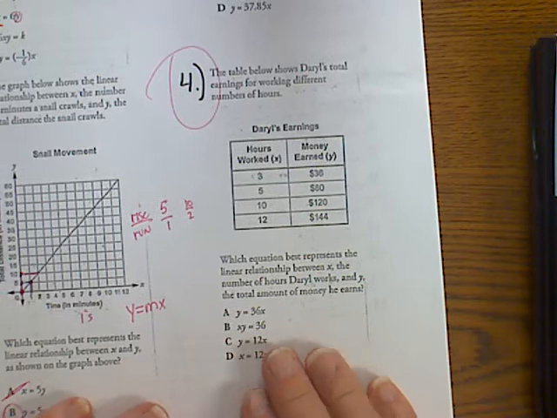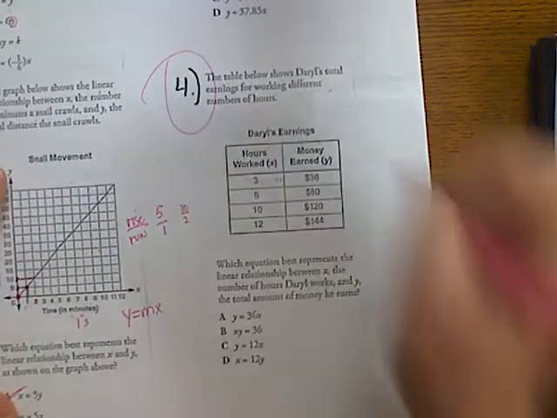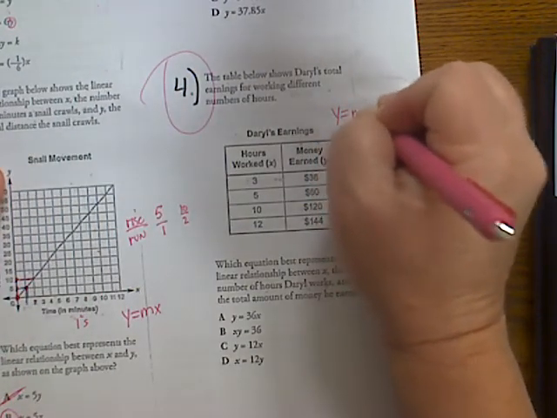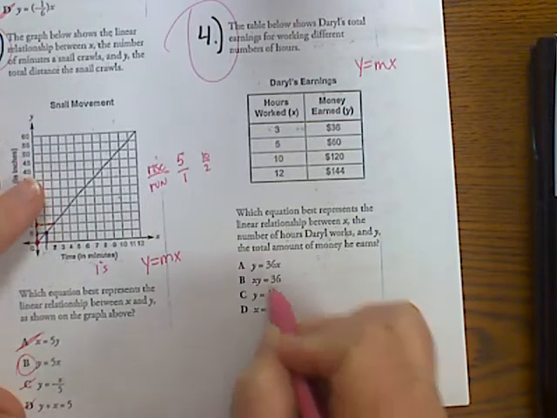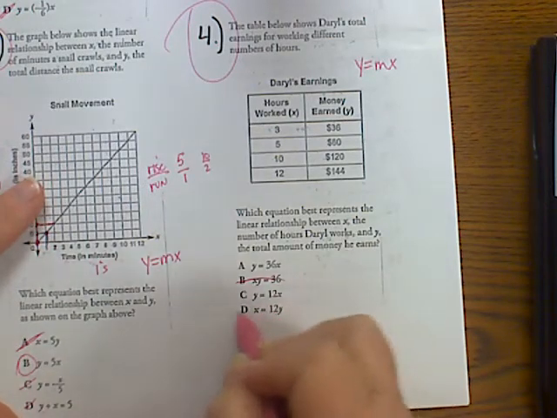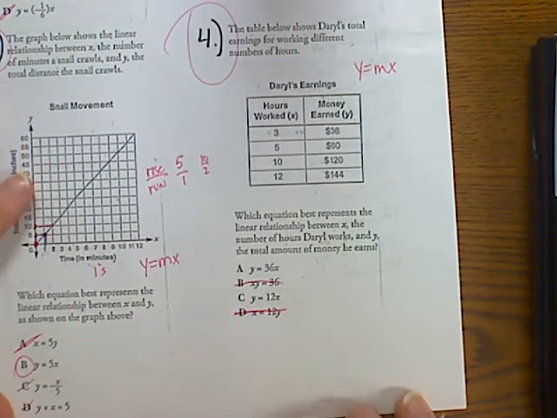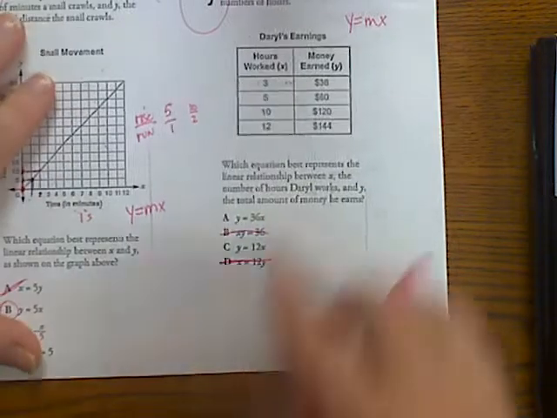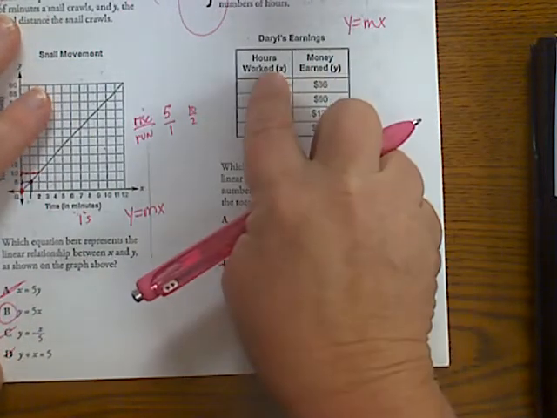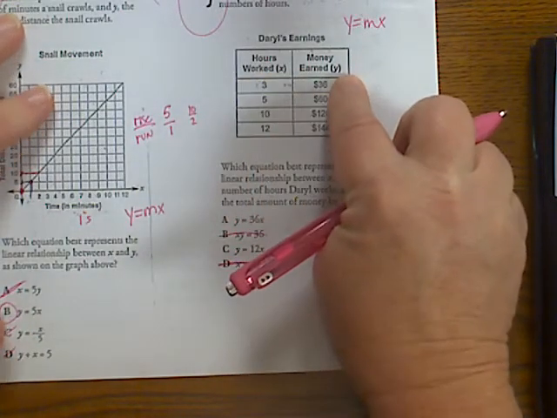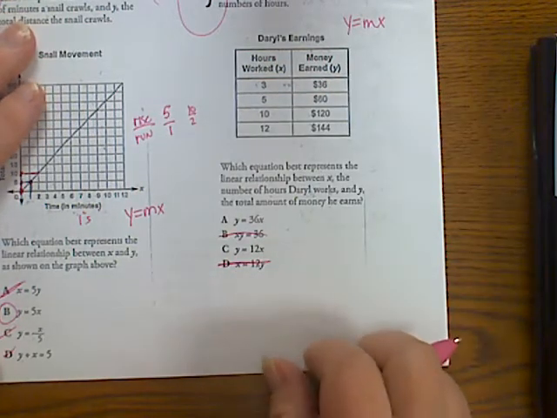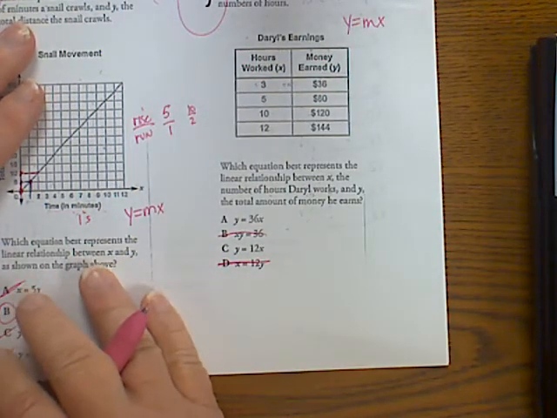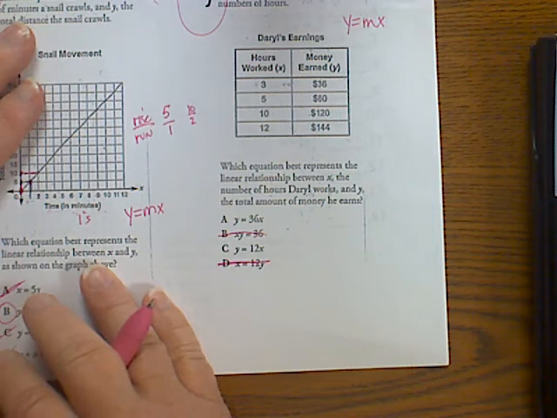Now I have a table. Remember, you're trying to fill in y equals mx. Well, I can come down here and knock out b, and I can knock out d, so I've only got 2 choices, okay? Hours worked, money earned. X's are always on the left, y's. Remember when we were looking at slope? Do you remember the formula to find slope from a table? How many of you remember? It's on your formula chart. We used it yesterday.